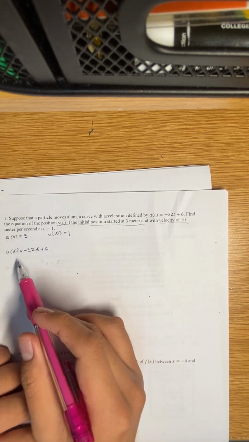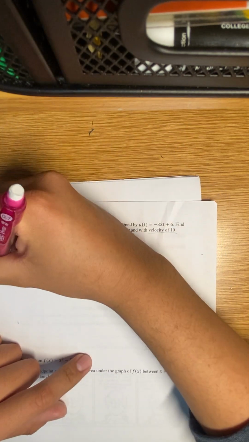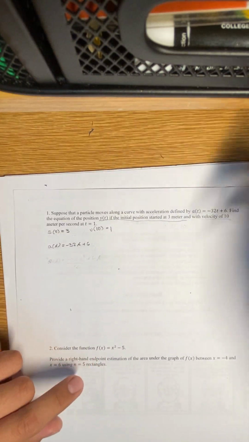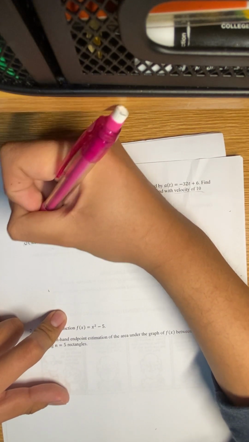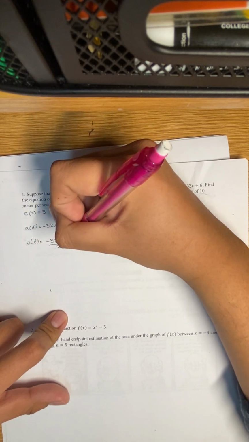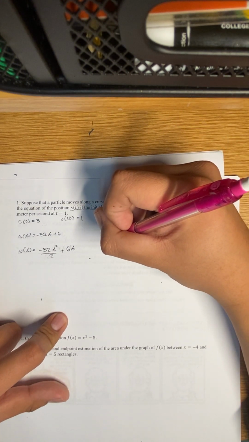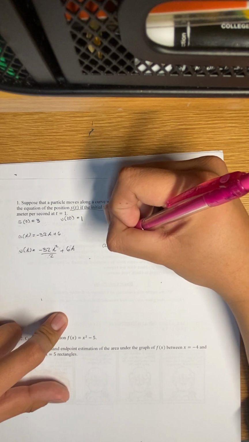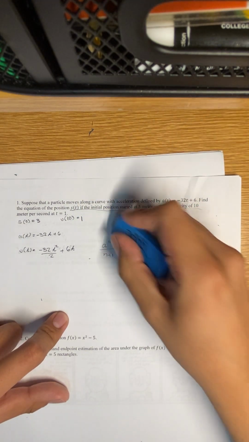So in order to find the velocity from the acceleration, we take the antiderivative of the equation. So the antiderivative of this equation would be v(t) equals negative 32t squared divided by 2 plus 6t. This is because to find the antiderivative, you would take your number times t to the n plus 1, divided by n plus 1. That's how you'd find the antiderivative.